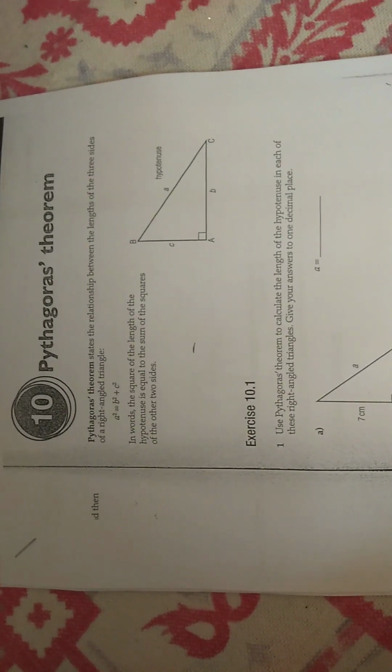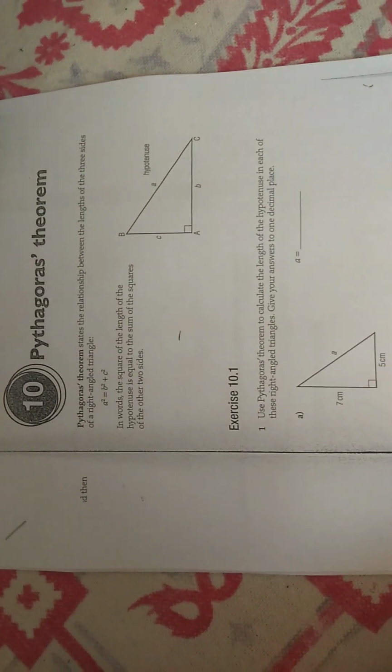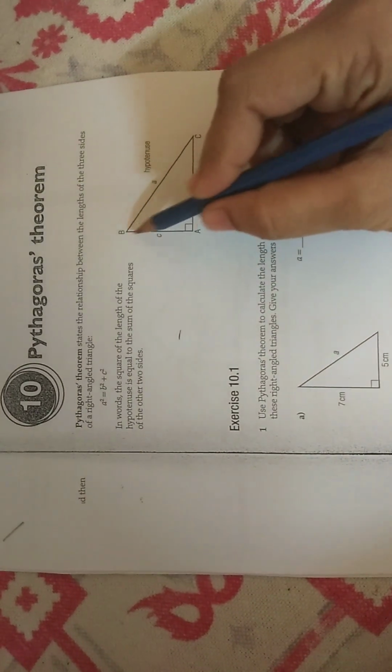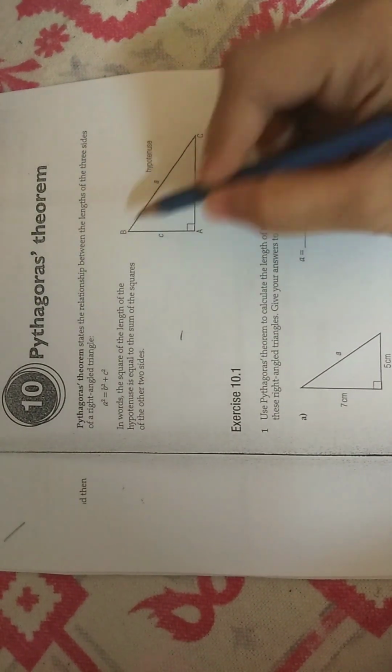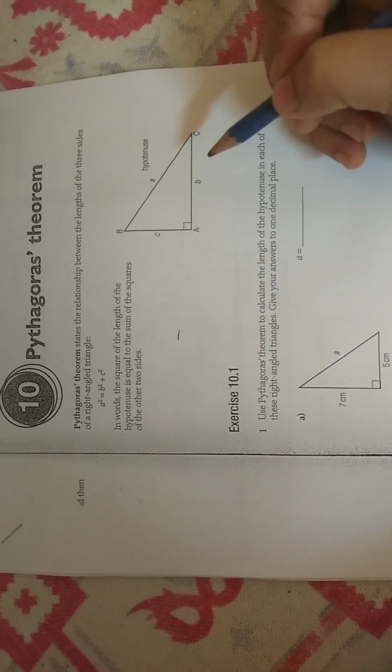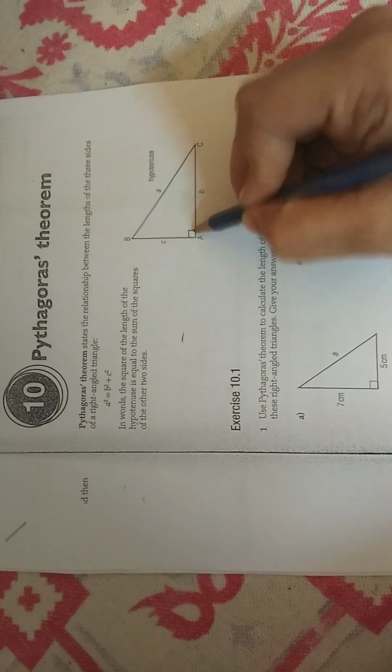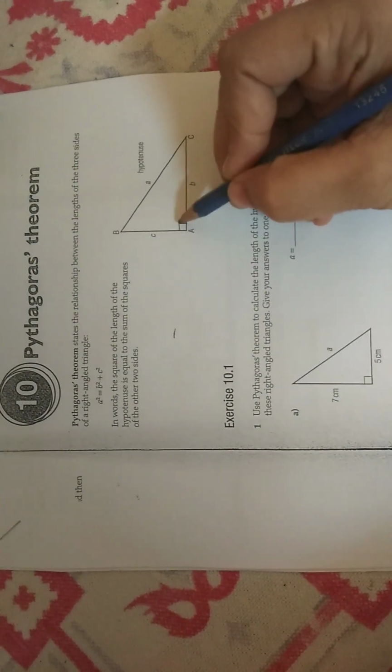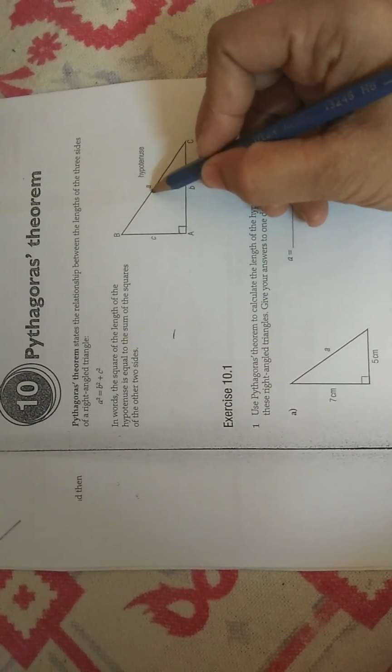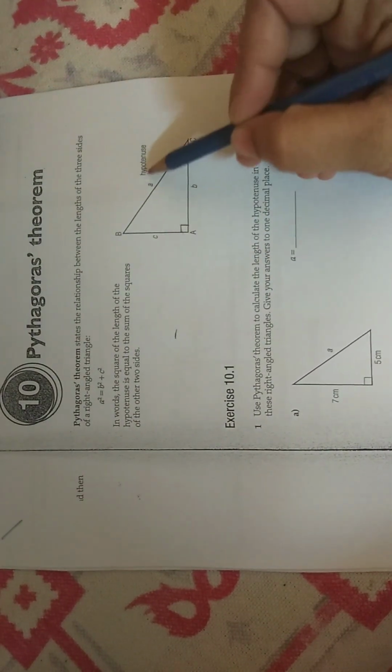Students, today we are going to see a detailed study about Pythagoras Theorem and to solve some problems related to that topic. So the first thing we should know is this is a right-angled triangle. Pythagoras Theorem we can apply only in right-angled triangles. So this shows 90 degree right angle. The side opposite to 90 degree, the longest side, is called hypotenuse.